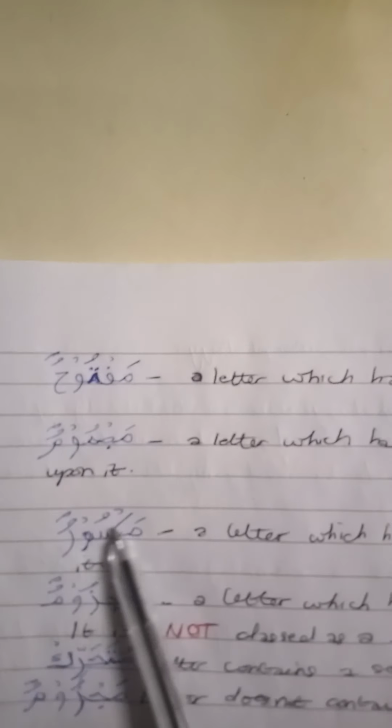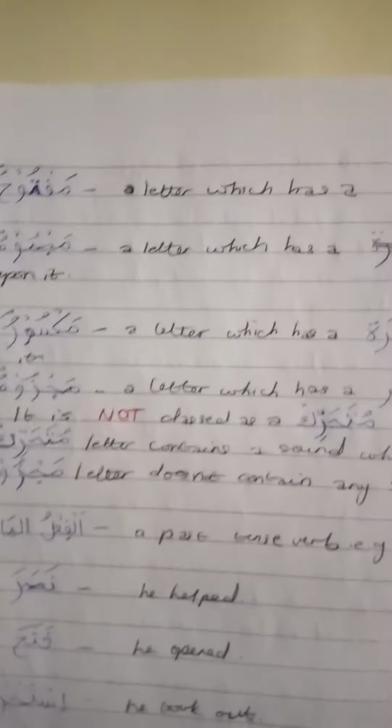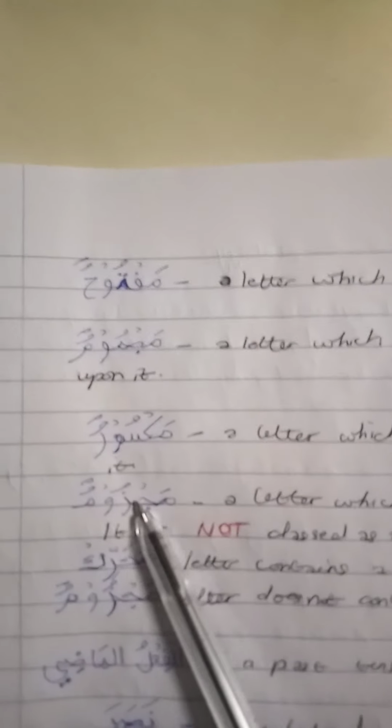I'm just giving an easy way to remember it. And maksurun: kasra, kaf, sin, and ra, a letter which has a kasra beneath it. So I'm just saying a way of remembering the words, memorizing it, okay? So majzumun. Majzumun is a letter which has a jazm upon it.